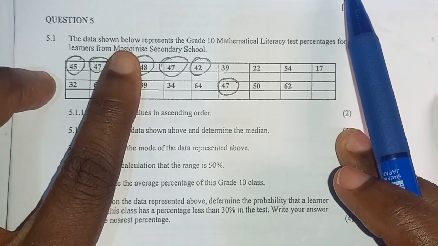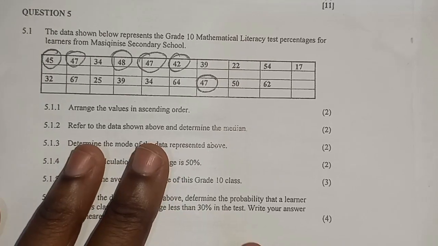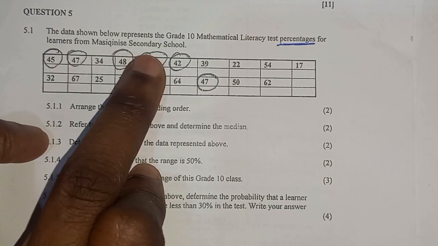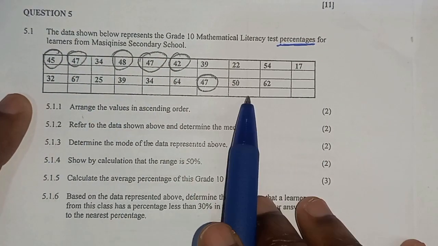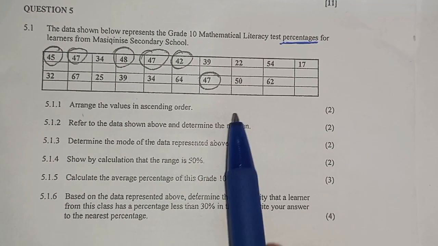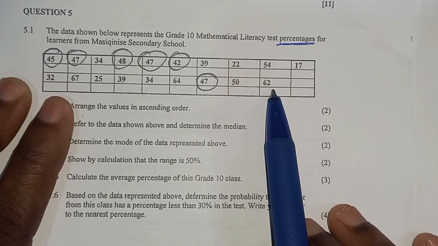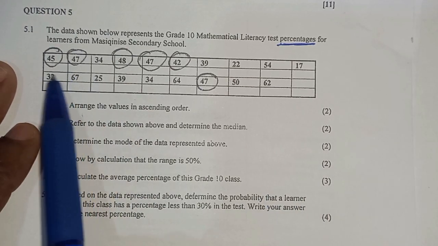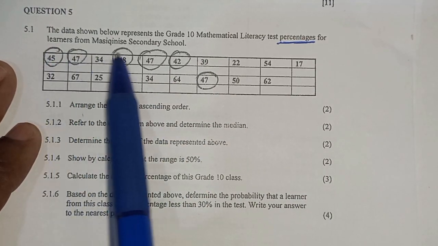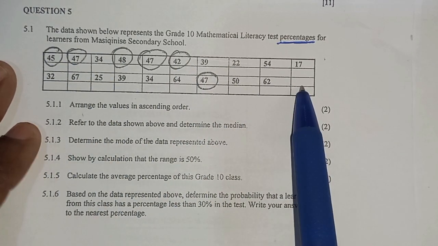So here it says the data shown below represents the grade 10 mathematical literacy test percentages. Okay, so the numbers here are in percentages for learners from Masiqinise Secondary School. So one learner got 45%, another one got 47%, and so on and so forth. One thing I just want to note, because I found the grade 10s have struggled with this, is that you see how there's numbers above and then there's numbers below here. All these numbers are the same set of data. It's just that they wrote them and then they ran out of space and they went and continued at the bottom. But this is all the same class, right?